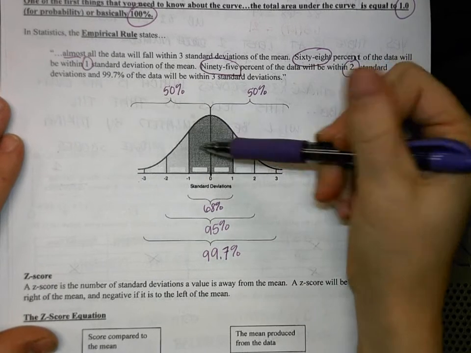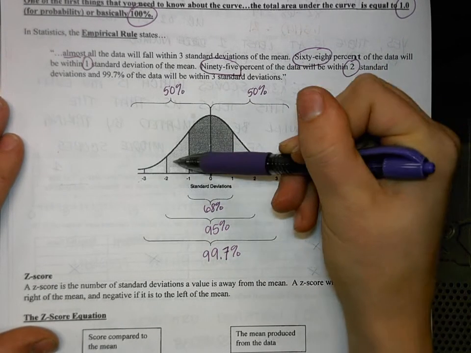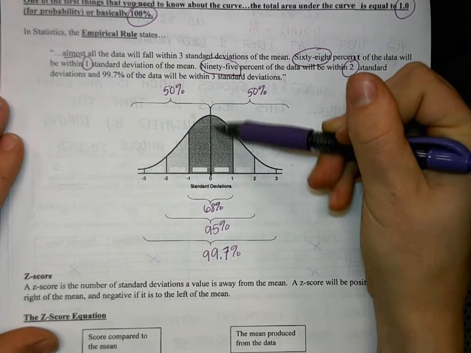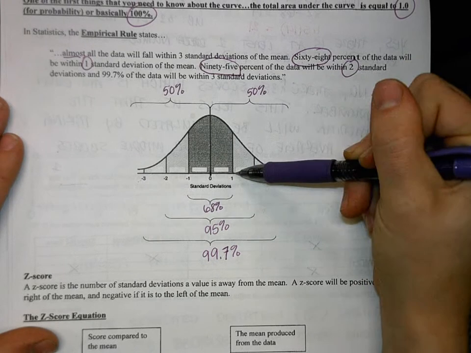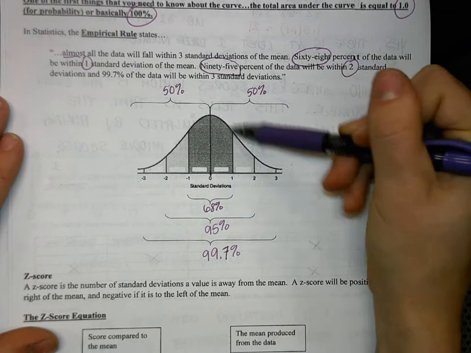Okay, so let's see what the area is of each of these shaded regions. If 68% of my data is within 1 standard deviation away, that means half and half.